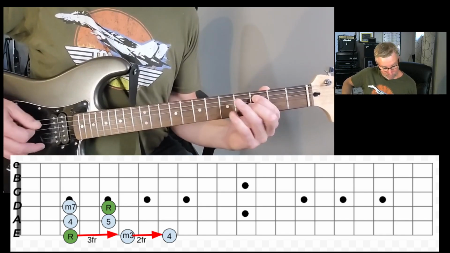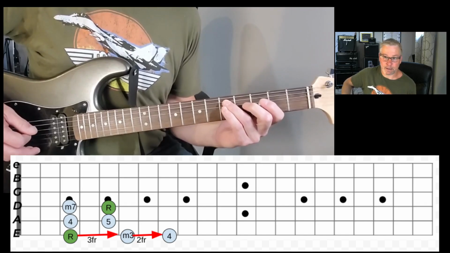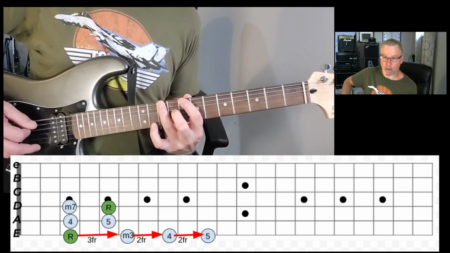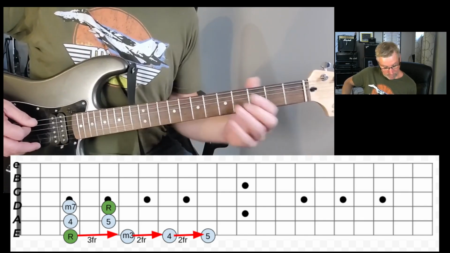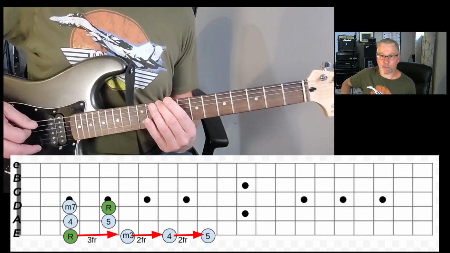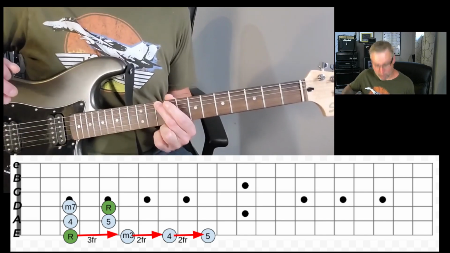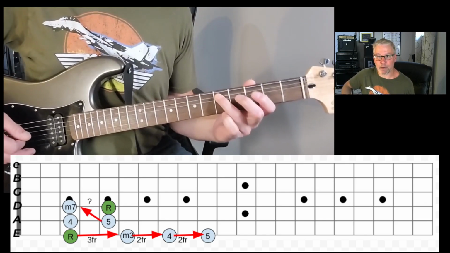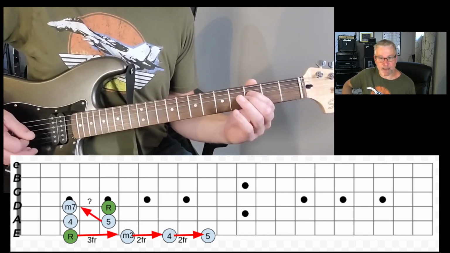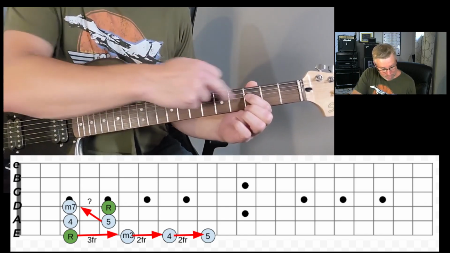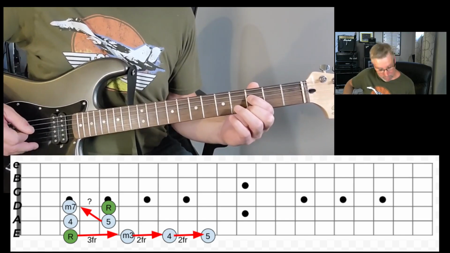Now from the 4th to the 5th is 2 semitones. We already know that relationship. So there's my 5th: root, minor third, 4th, 5th, over here on the 10th fret. And again, this is the G minor scale. Now between the 5th that we know here and that minor 7th on the other string, how many semitones of distance occur between those notes?